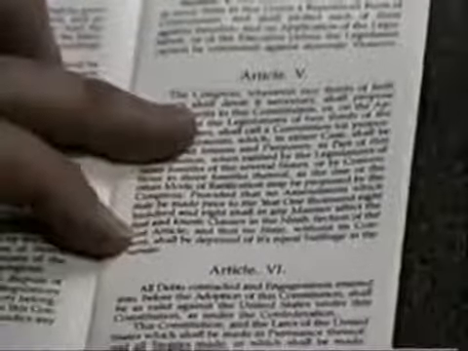Everybody see that? Paragraph 2, which is going to start right here, and I'm going to read it to you. Basically what it says is: this Constitution and the laws of the United States, which shall be made in pursuance thereof, and the treaties made or which shall be made under the authority of the United States, shall be the supreme law of the land, and the judges in every state shall be bound thereby. Anything in the Constitution or laws of any state to the contrary notwithstanding.